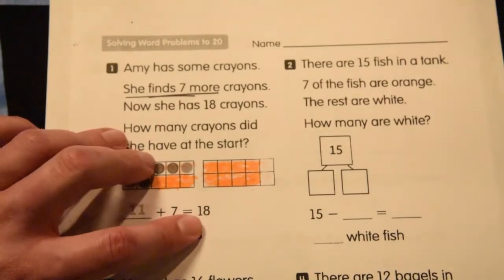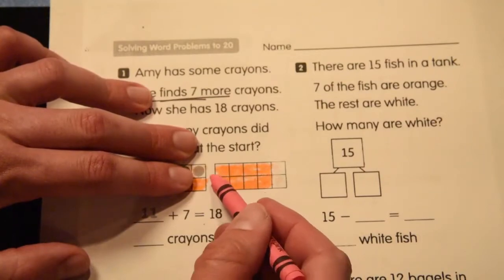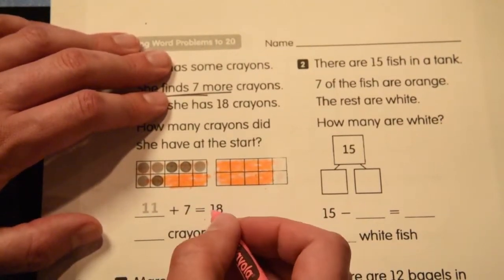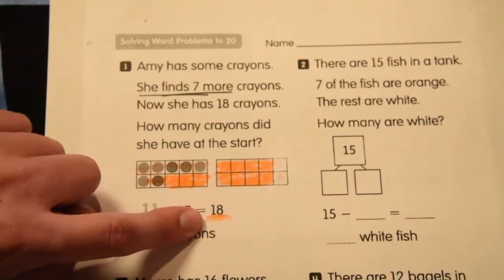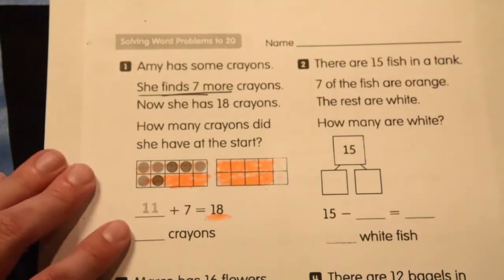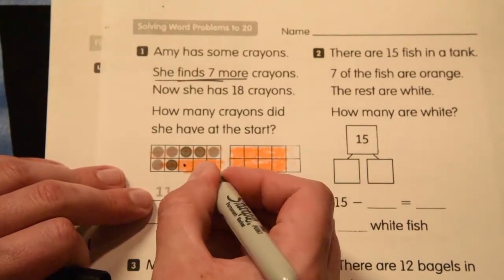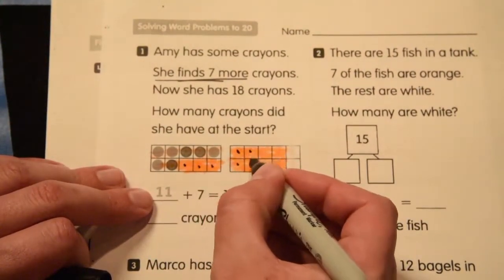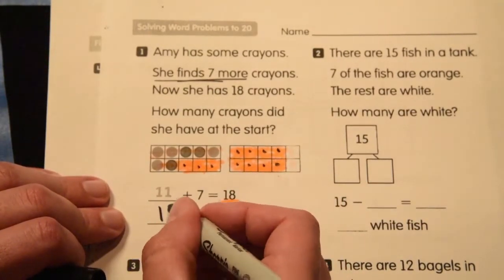Because she has 18 in total. So now that this is colored in, that's 10. And we colored in 8. So that gives us our total, 18. And the answer is 11. Because if you count these boxes, 1, 2, 3, 4, 5, 6, 7, 8, 9, 10, 11. So it's 11 crayons.